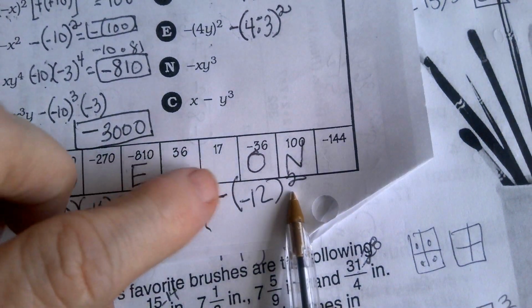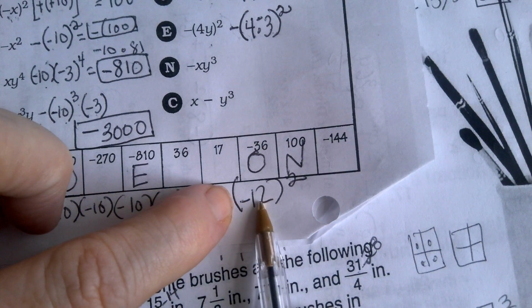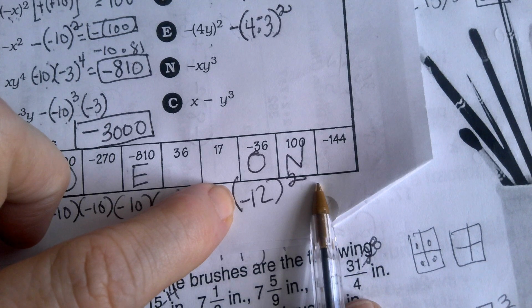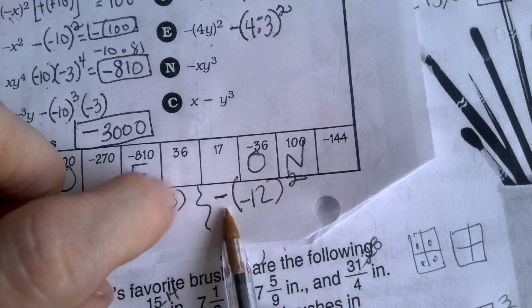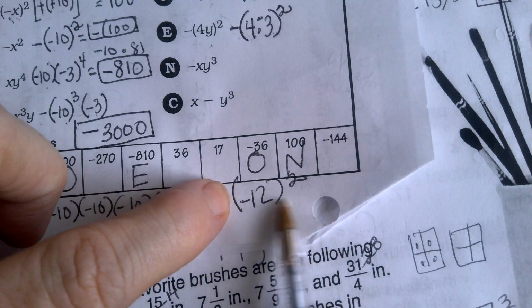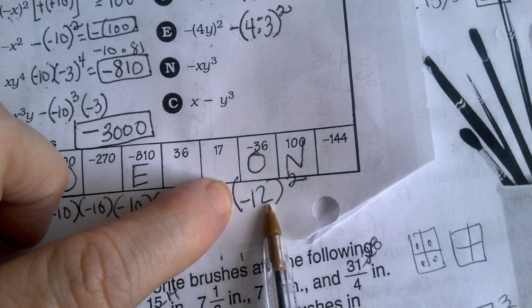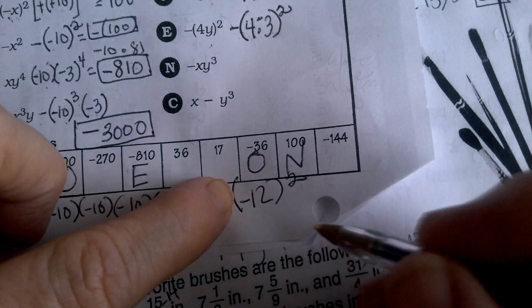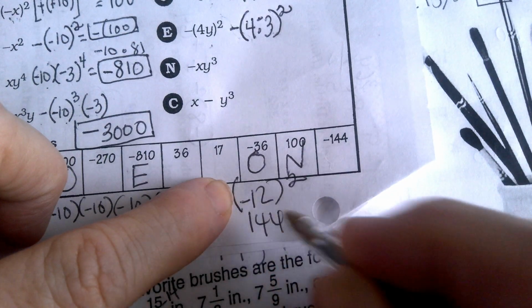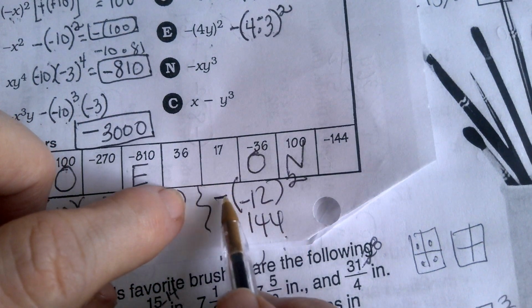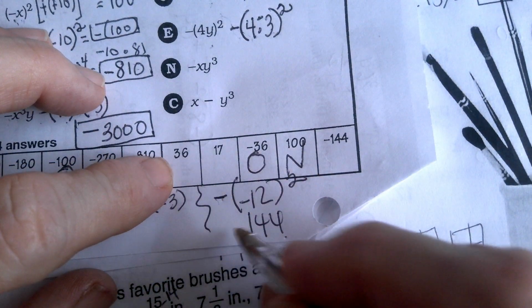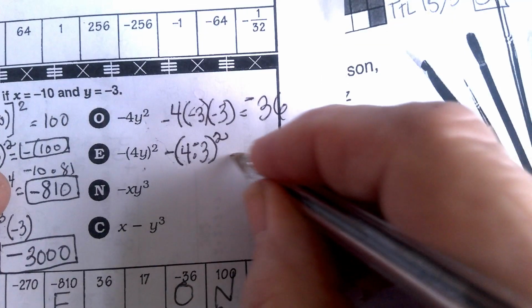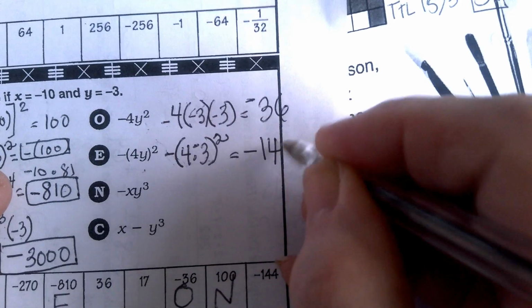But now, I'm going to cover up this negative in front. What's negative 12 squared? Okay, forget about this first negative. I'm covering it up right now. What's negative 12 times negative 12? 144. Tennyson, focus. So it's 144, but now I've got to apply this negative. My final answer is what? Negative 144. So it is negative 144.